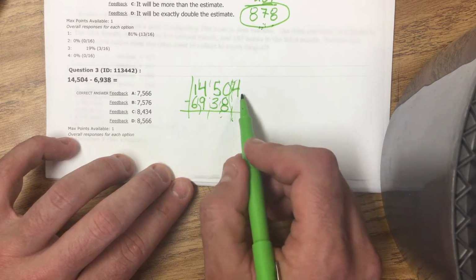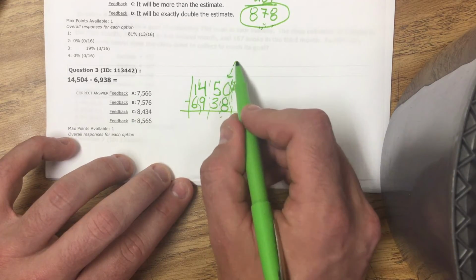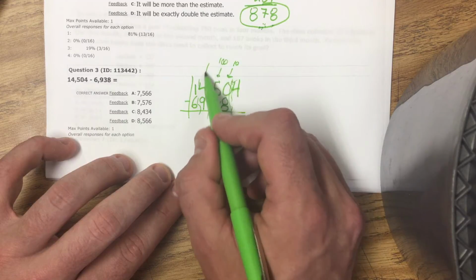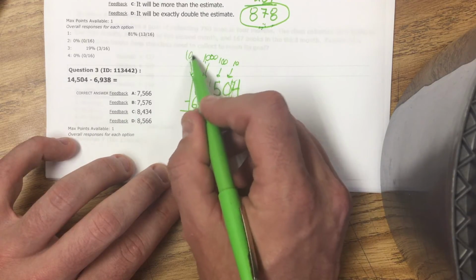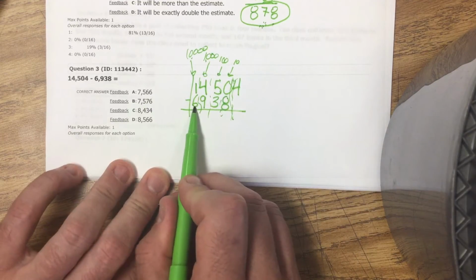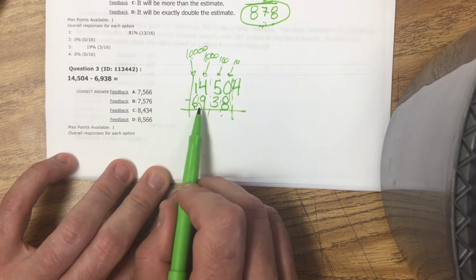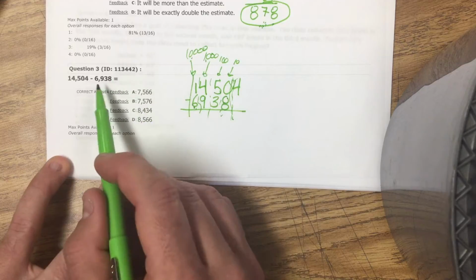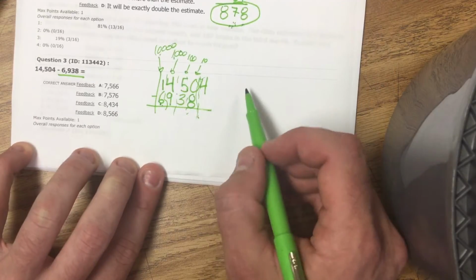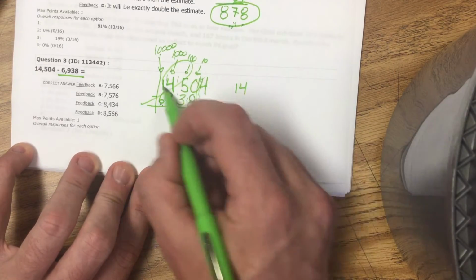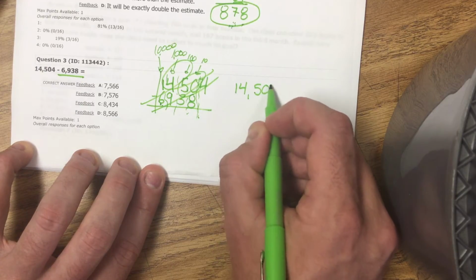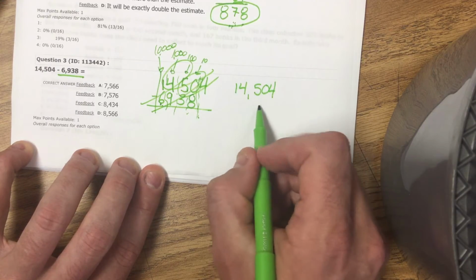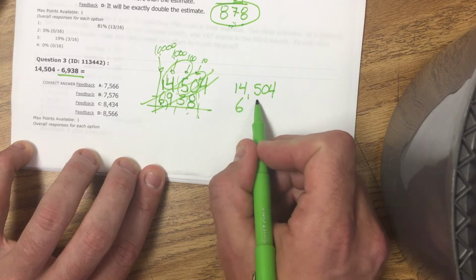So you're saying this is the ones, this is the tens, this is the hundreds, this is the thousands, and this is the 10,000s. So you're saying that this 6 is worth 60,000. Well, no, it's not. It's worth 6,000. So you have to make sure. So this is no good. Don't want to do that. You got to make sure that you line up your numbers here based on the place value.